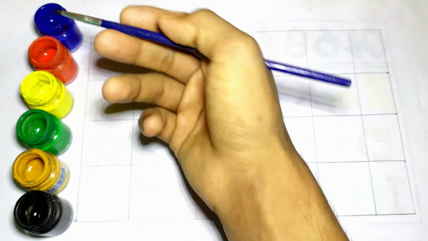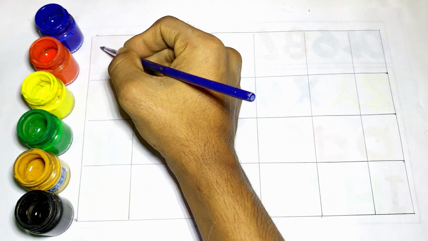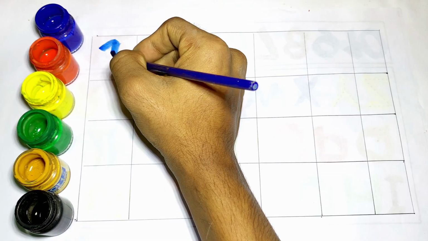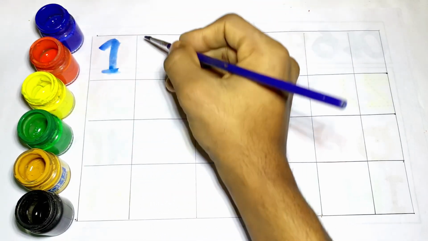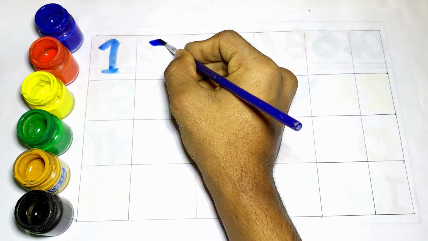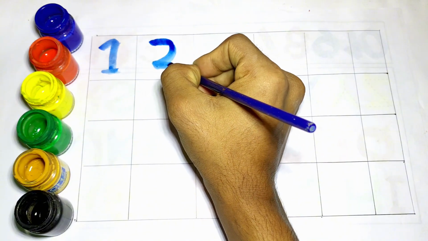Kids, first you draw 1 and use blue color. O-N-E, 1. Kids, again use blue color and draw 2. T-W-O, 2.